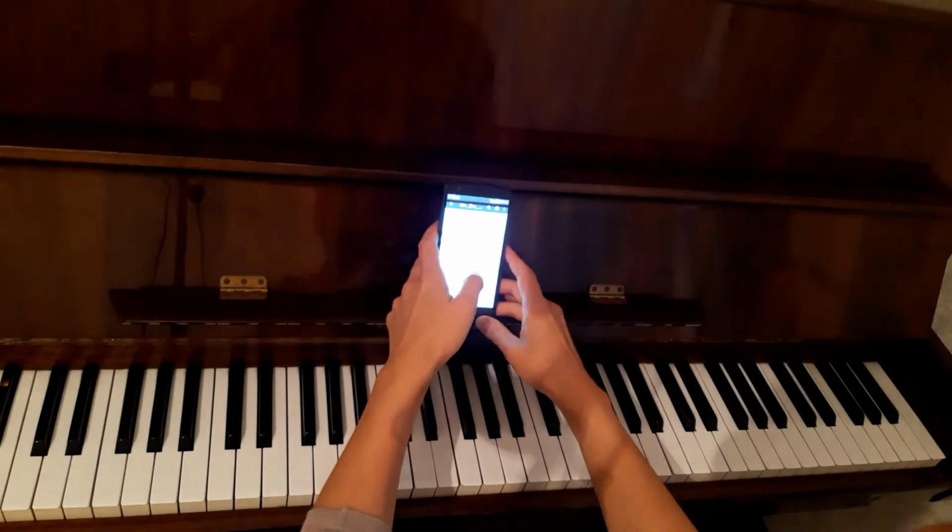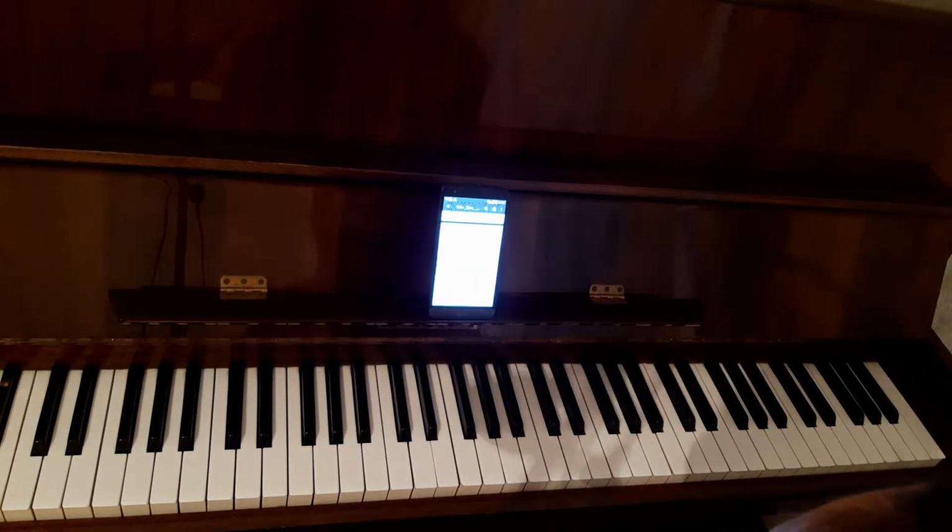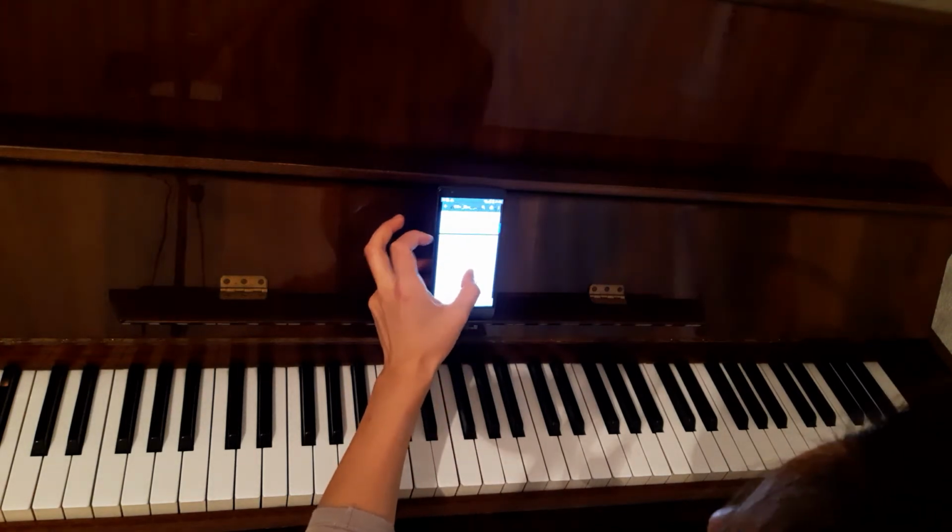Okay. Now I give you time. No, first before you try to play, let's pronounce the notes. Let's do solfeggio.